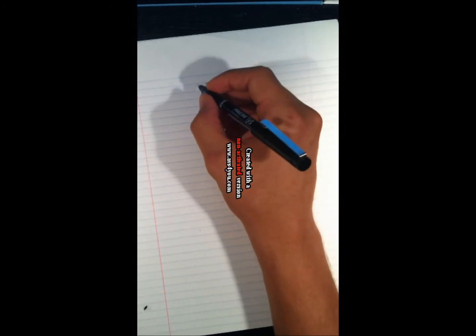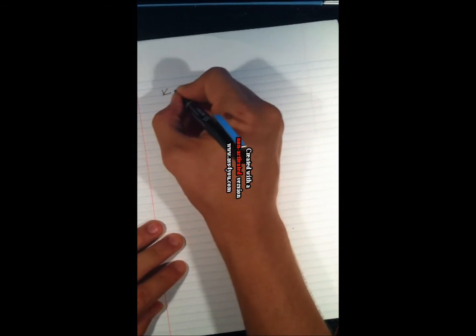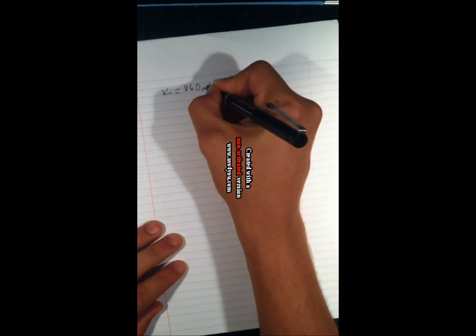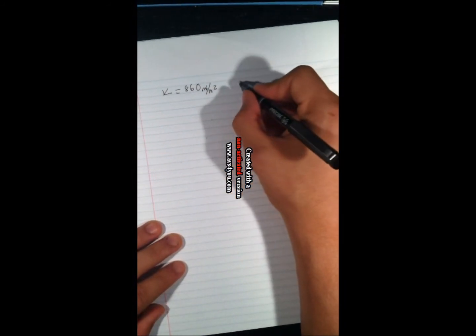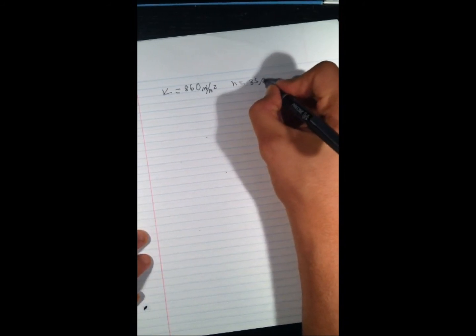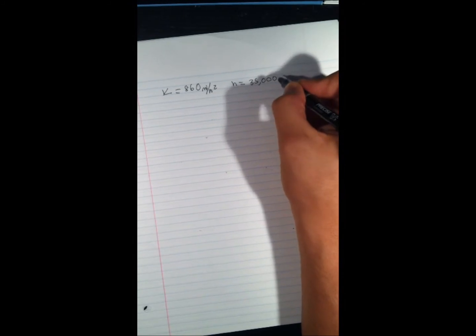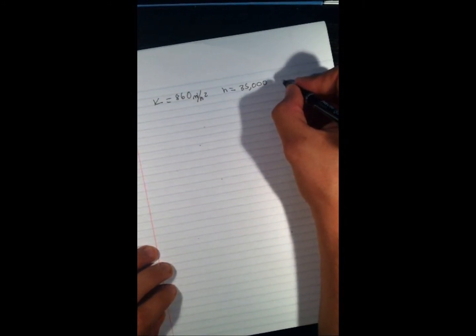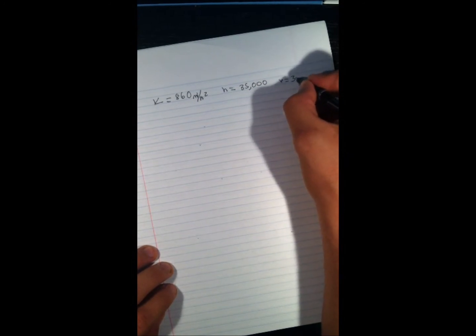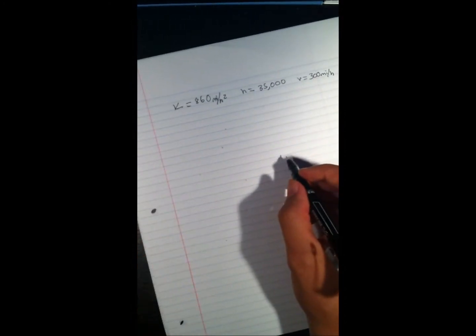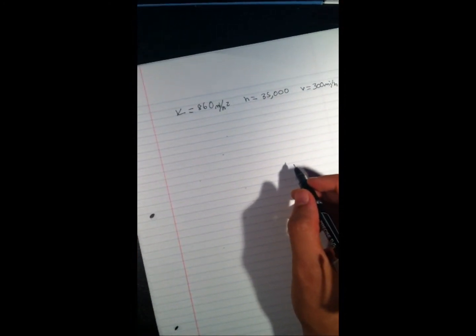All we need to do is plug in what we got. k is equal to 860 miles per hour squared, height is equal to 35,000 feet, because that is the cruising altitude, and our velocity is equal to 300 miles per hour. So now we can plug these back into our equation.